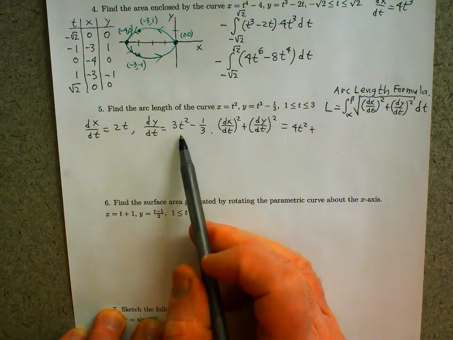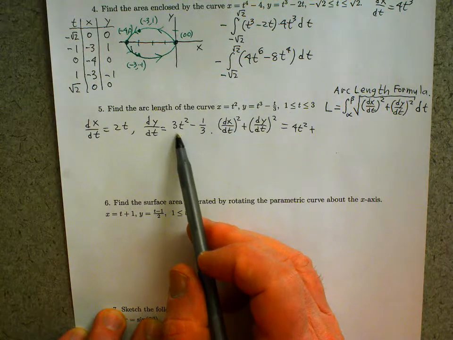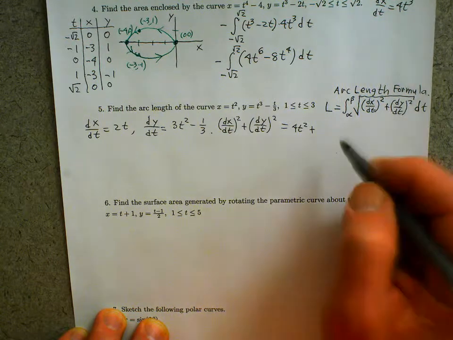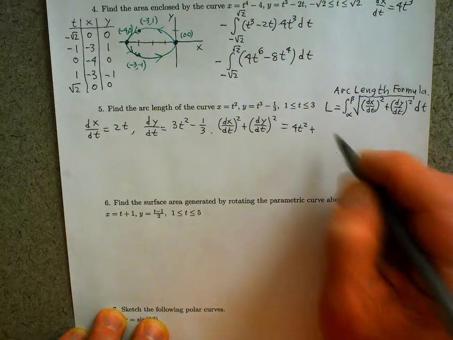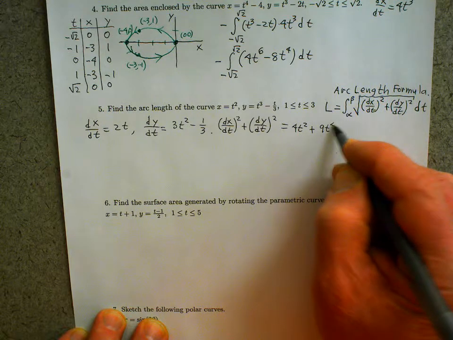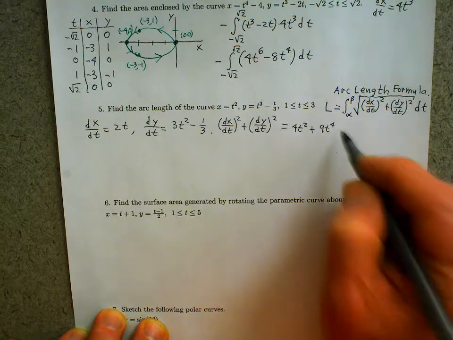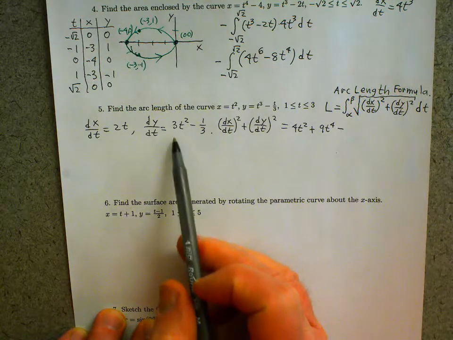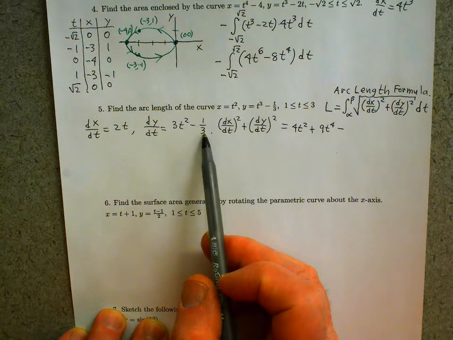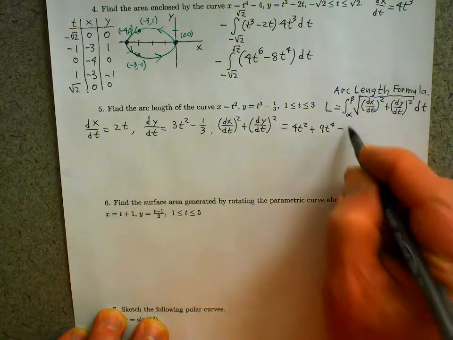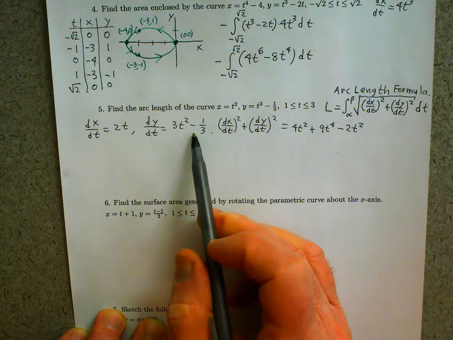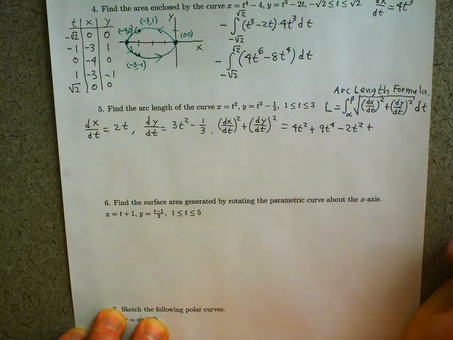And when we square dy/dt, we're squaring 3t to the second minus 1/3. So we're going to get 9t to the fourth, and then minus 3 times t to the second times 1/3 twice. So we're going to subtract 2t to the second. And then add 1/9.